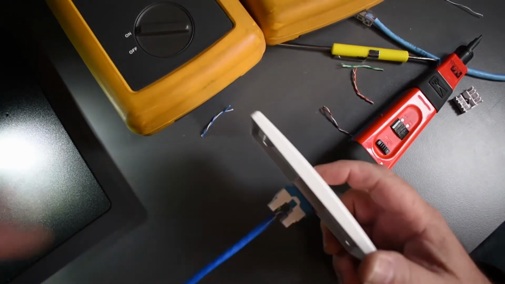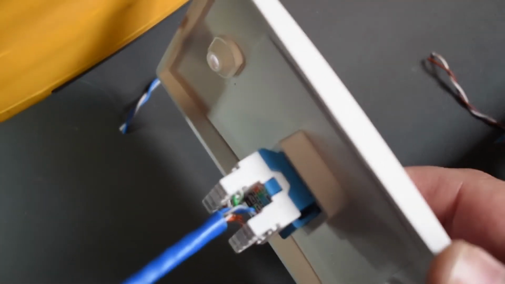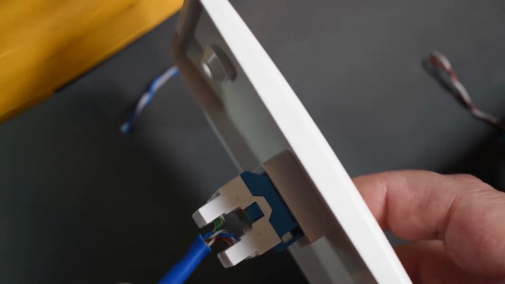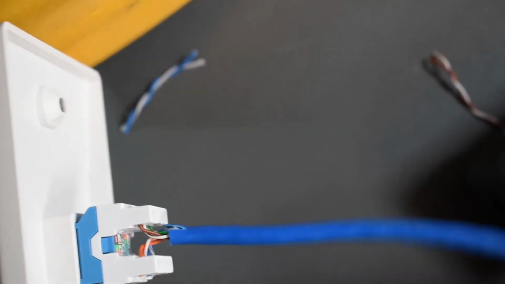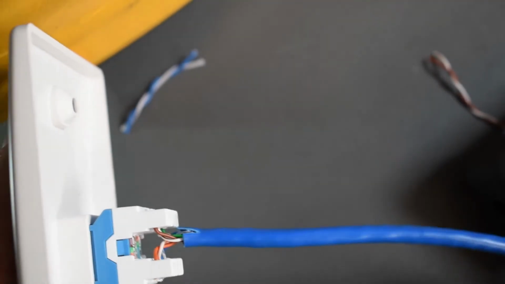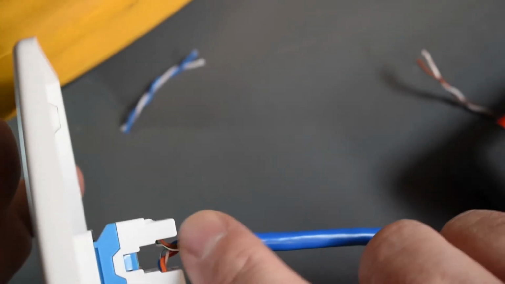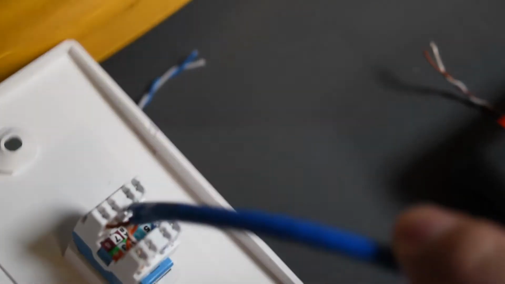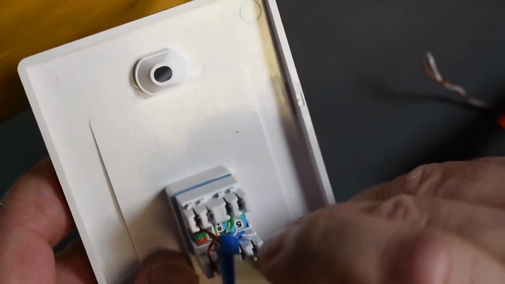See now, these wires are not too short, sorry. I'm just going to put this in to get better lighting here. Not too short, so if I move the wire, there's a bit of give, but they are not too long. You should have them as short as possible. Okay, so now I'm going to put the dust cover on, and this one is done.